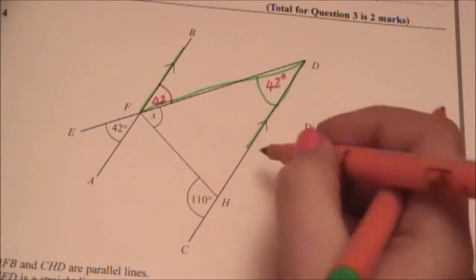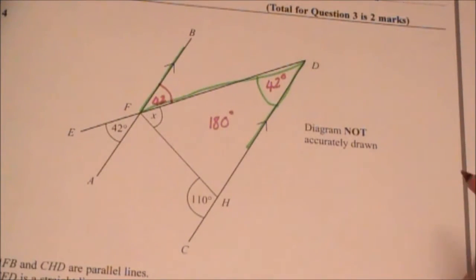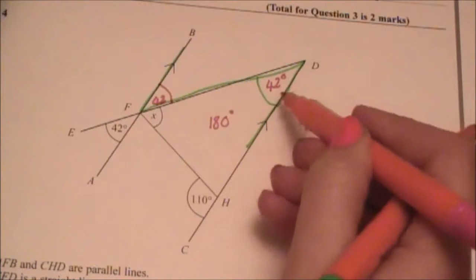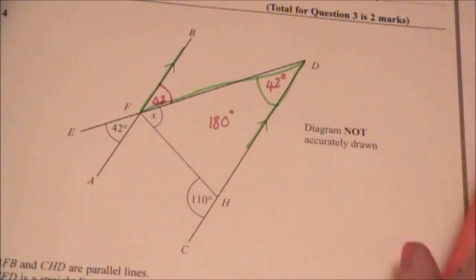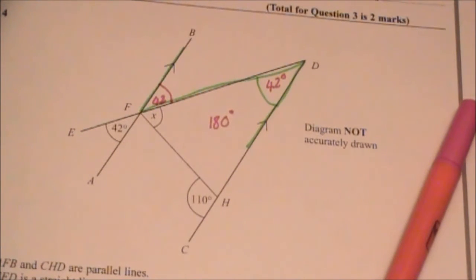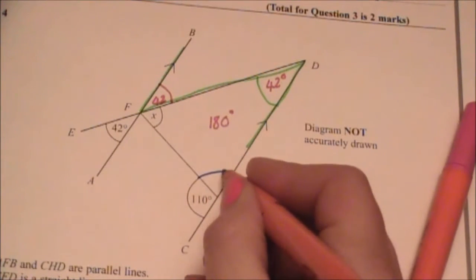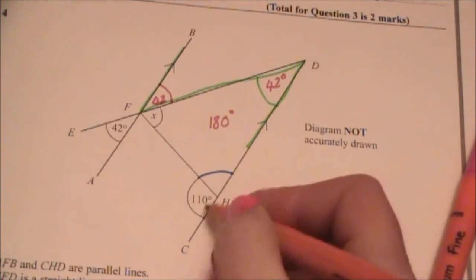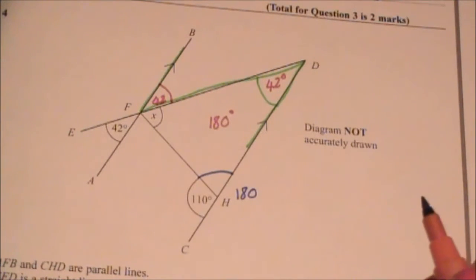Now, that's great because I know this is a triangle and therefore this is 180 degrees. So if I know that, I can work that out if only I knew this. Now this is quite an easy one to work out because that angle makes a straight line with this angle, and a straight line is 180 degrees.